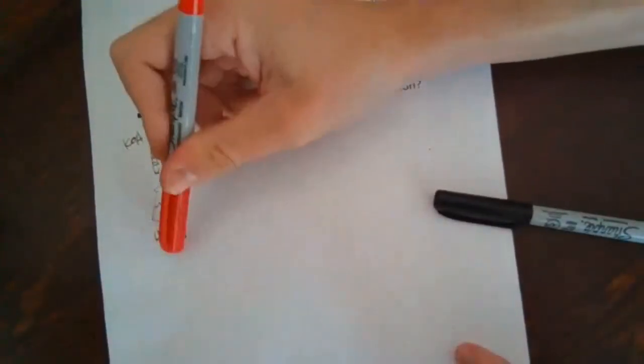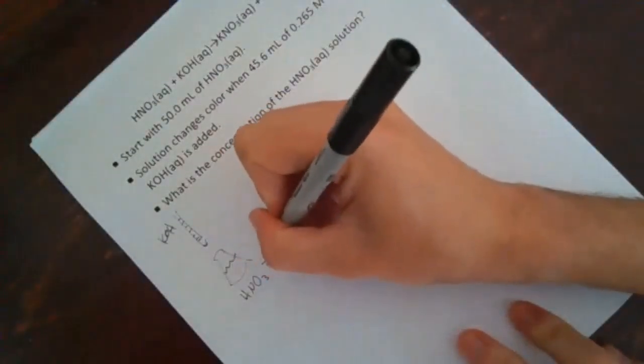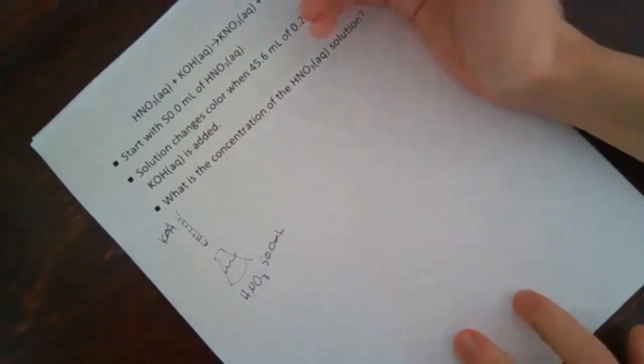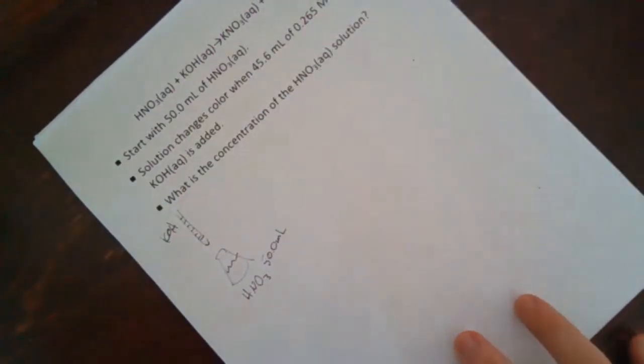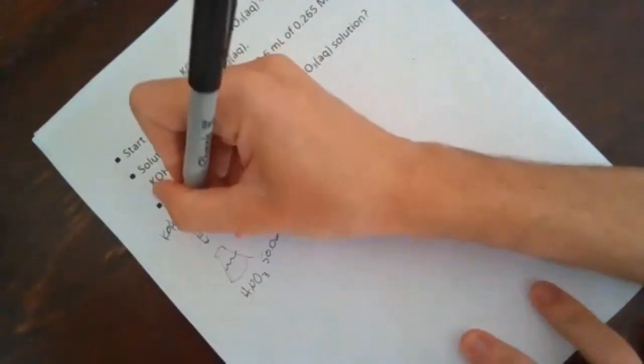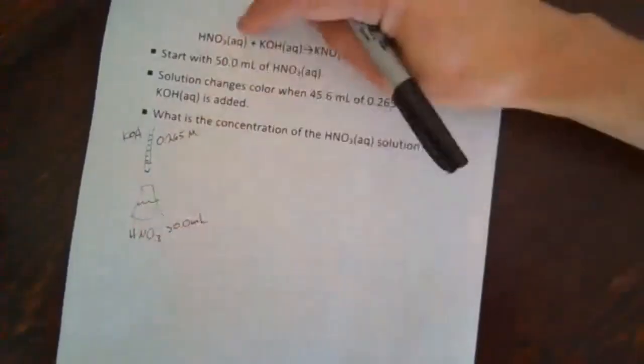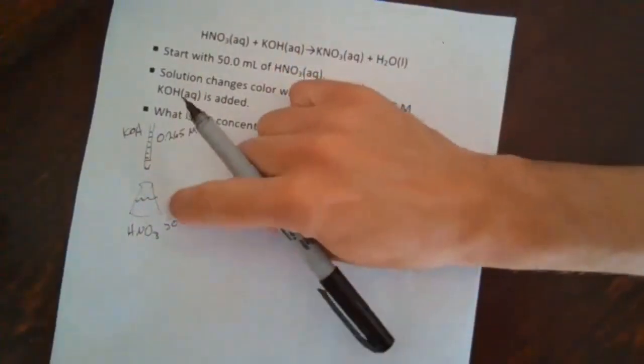We start with the HNO3, and we don't know what the concentration is, but importantly, we do know what the volume is. We got 50 milliliters of that. We start with some volume of KOH, and we know that it's 0.265 molar.